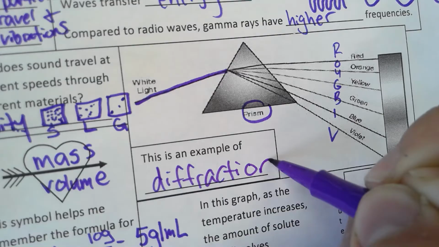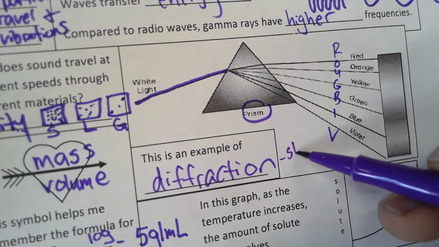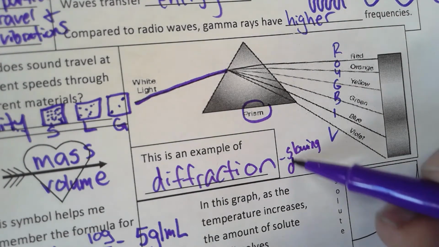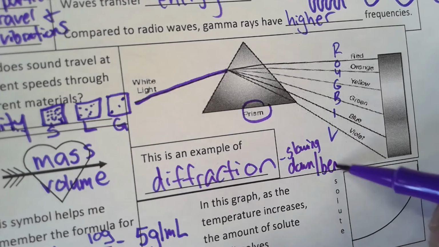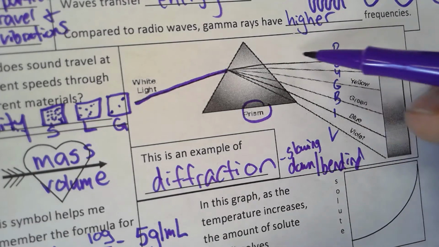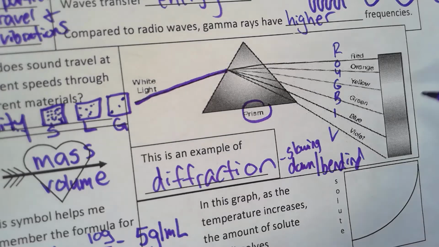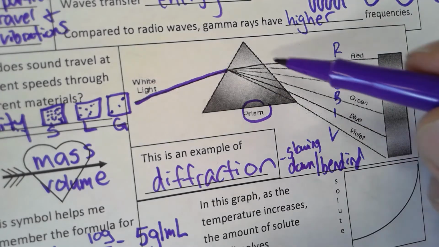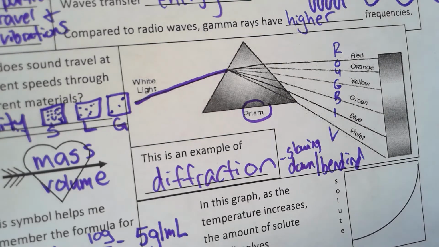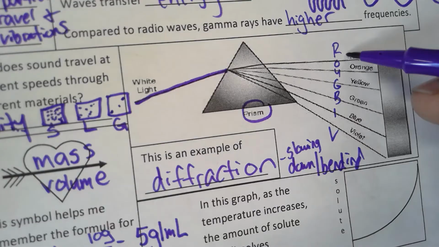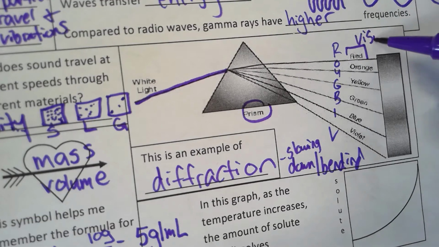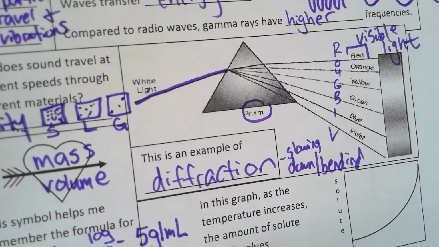Diffraction means you're slowing it down and it's bending. Each of the colors has a different wavelength, and that's why when you put light through a prism, you see rainbows. Okay? And it's always in this order. And remember, this section is called visible light.